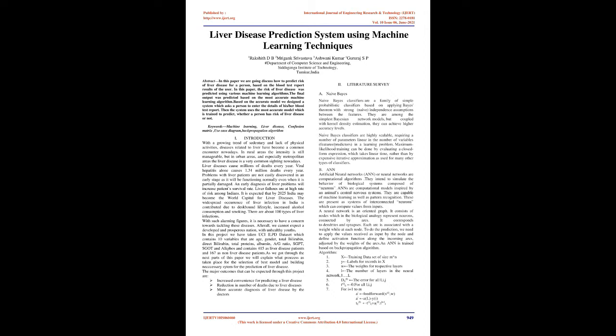Naive Bayes classifiers are highly scalable, requiring a number of parameters linear in the number of variables, features/predictors, in a learning problem. Maximum likelihood training can be done by evaluating a closed-form expression, which takes linear time, rather than by expensive iterative approximation as used for many other types of classifiers.